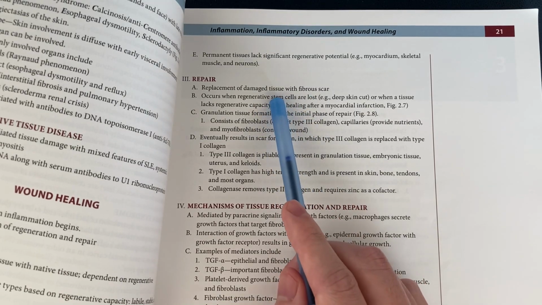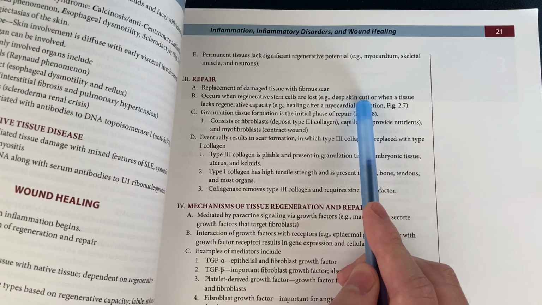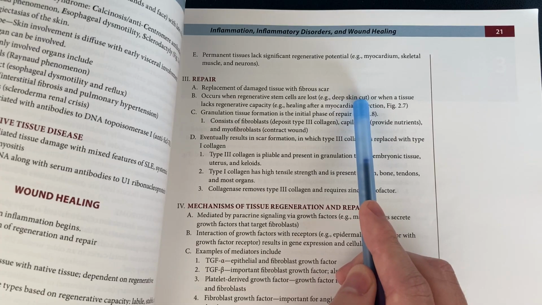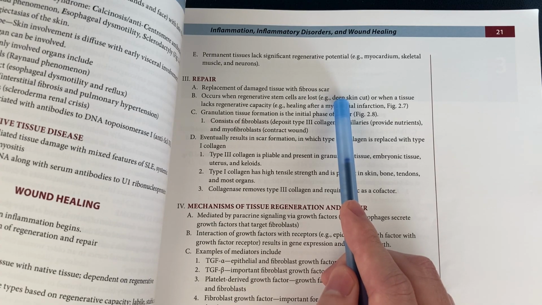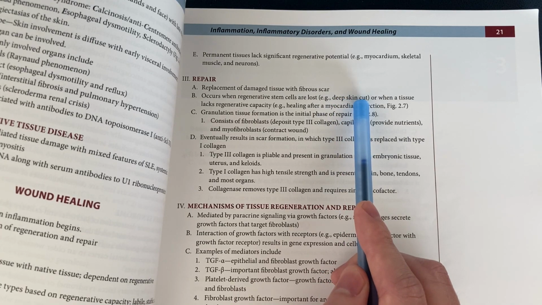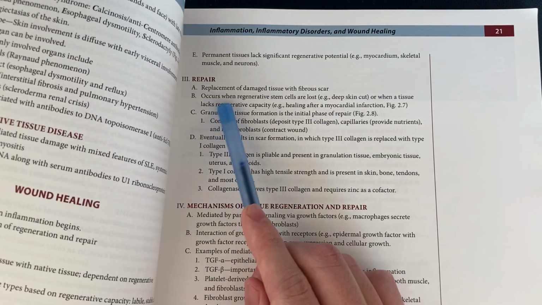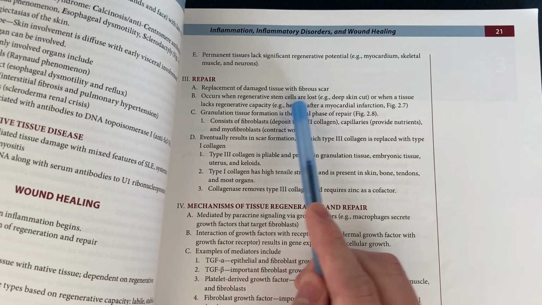So, when the stem cells are lost, one classic example of that is a deep skin cut, because at that point, even the basal layer of the skin has been cut off. And remember that we talked about how the basal layer of the skin contains the stem cells for skin regeneration. So that makes sense why a deep skin cut can destroy regenerative stem cell potential in the skin.